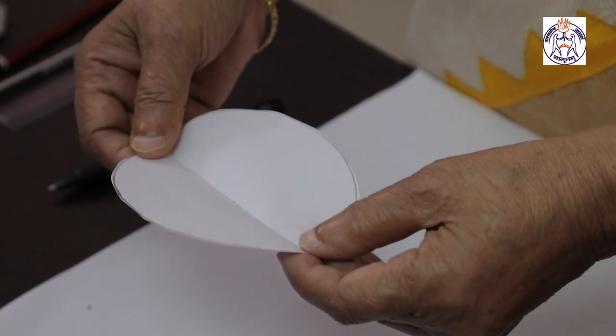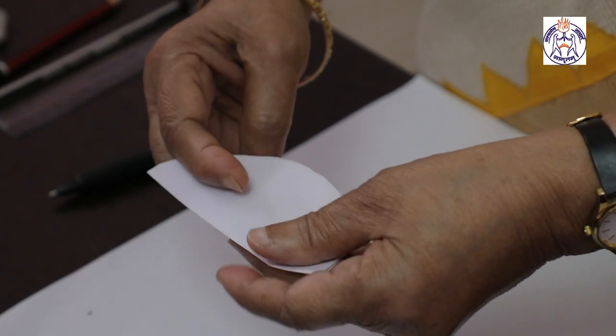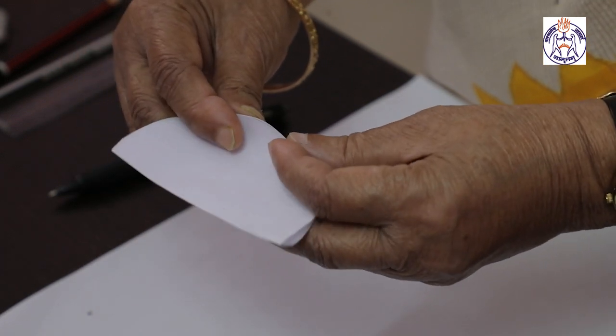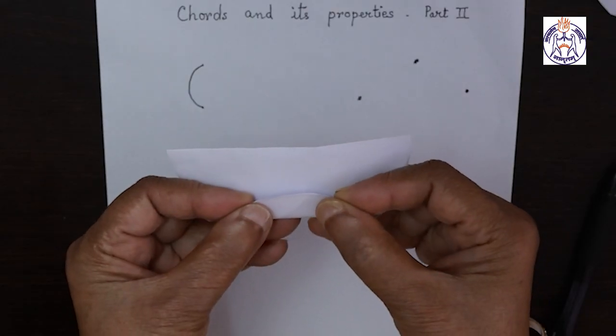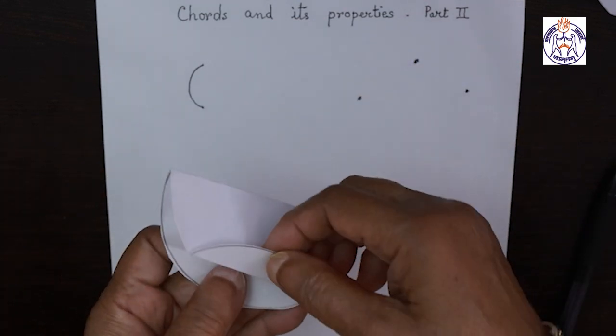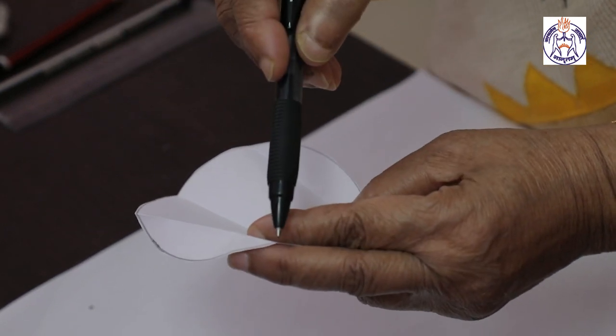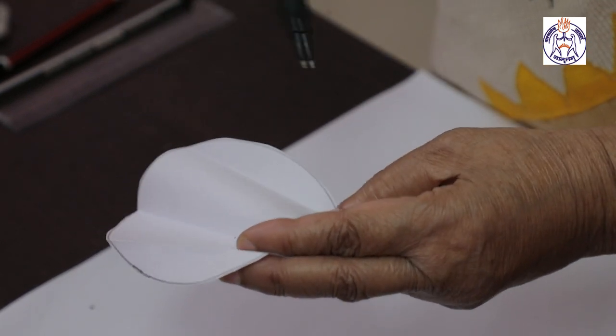So now we are concentrating on chords. One fold, and then we fold again along the arc. And when we open it, what are these two? This is one chord joining any 2 points on the circle.